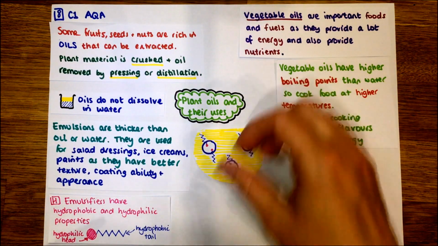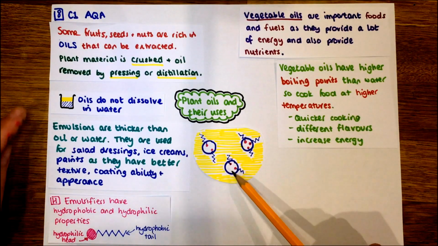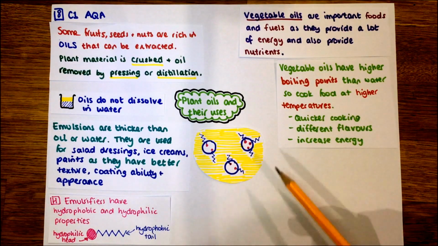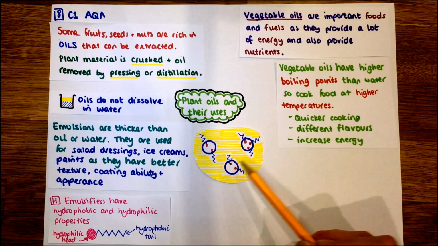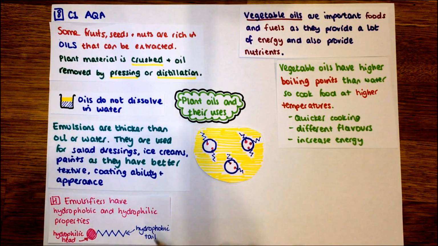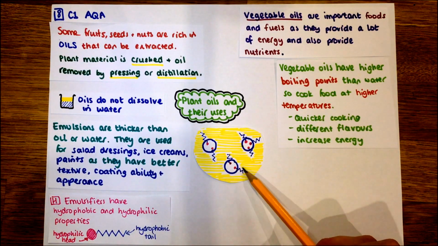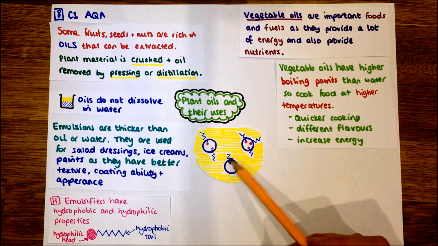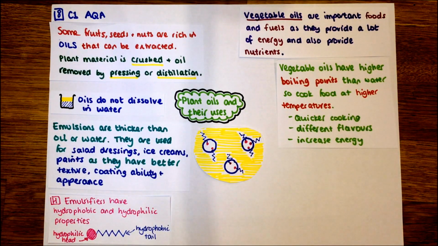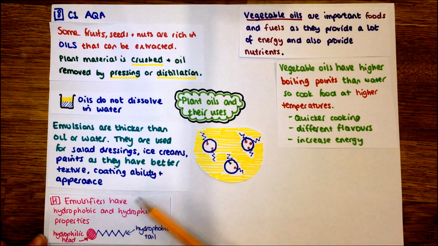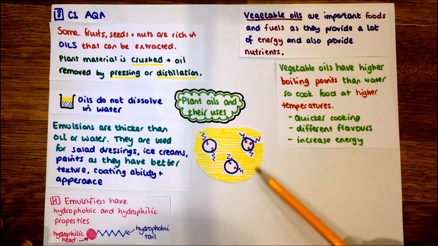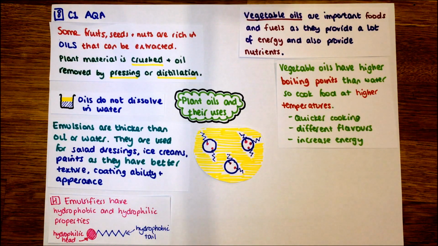If we look at a diagram here, the yellow is the oil, the blue is the water. Here we can see that water-loving head inside the water droplet in each case, and the water-hating tails going out into the oil. By doing that, it binds the two things together and holds it as an emulsion and doesn't let it separate out like we've said there. So that's how emulsifiers work, which isn't too hard to understand, I think, if you can visualise what's actually going on inside that emulsion.